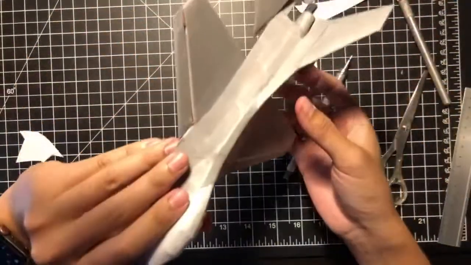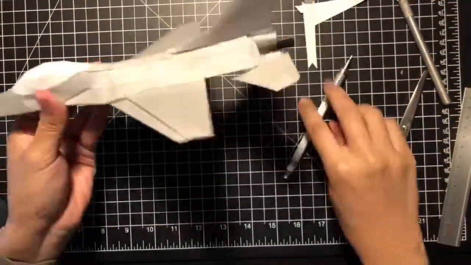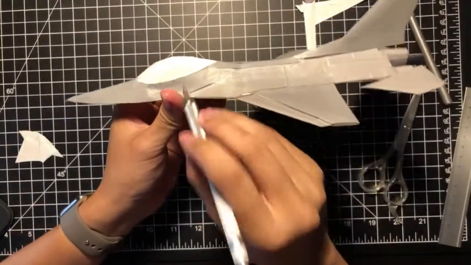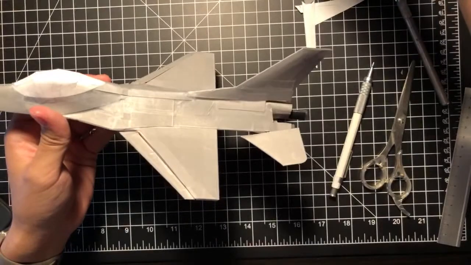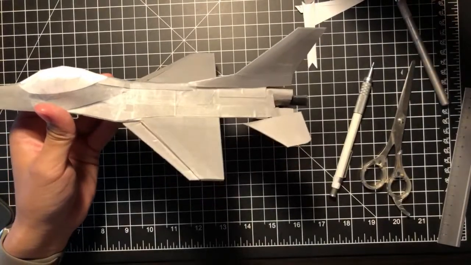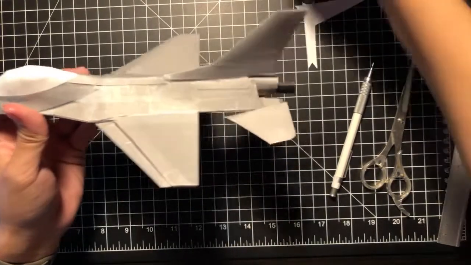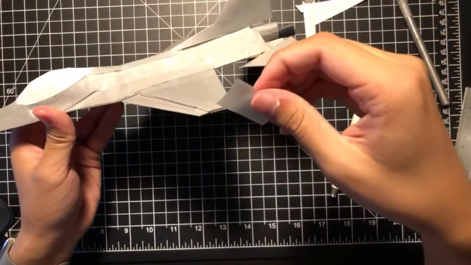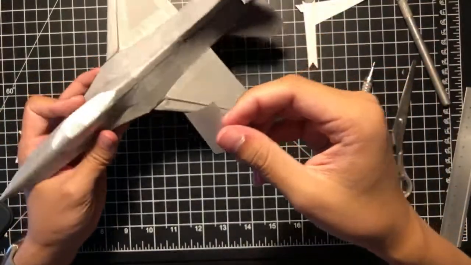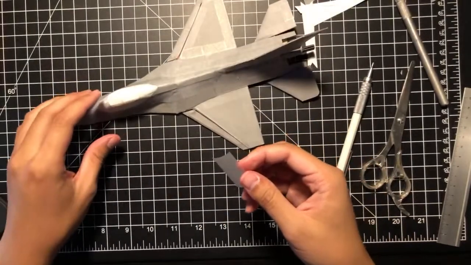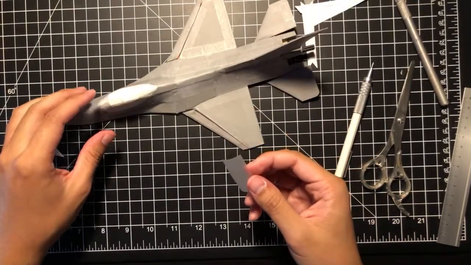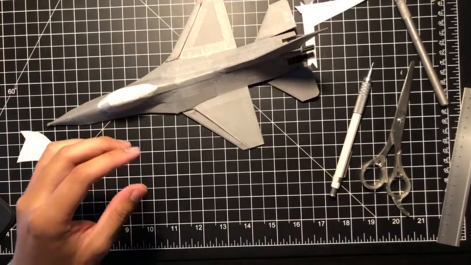I guess we still have like 7 minutes. I do want to add the little lines in the front here. To do that, I am going to use tape. Then I'm going to test this idea out here, but actually this is a little bit too small.